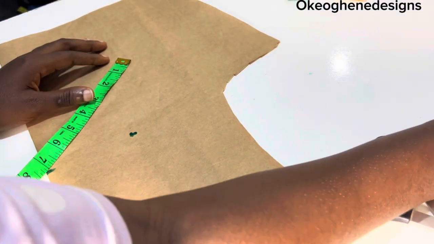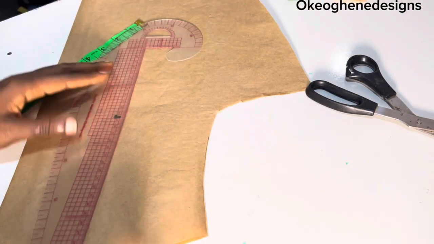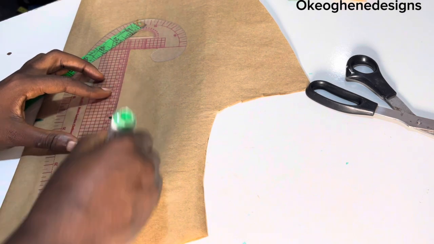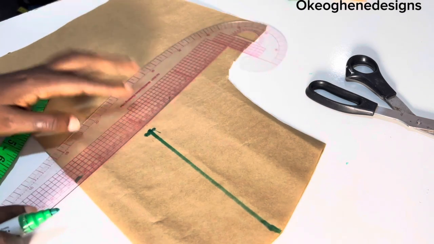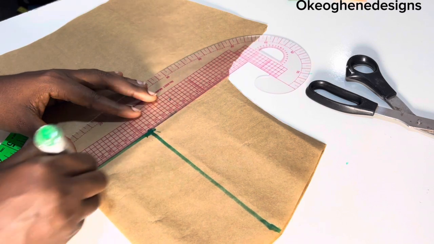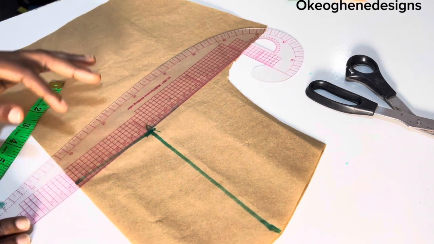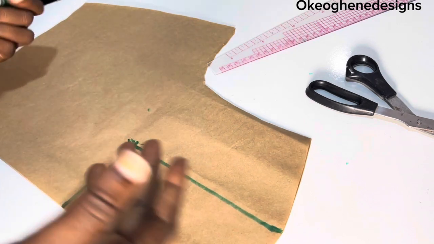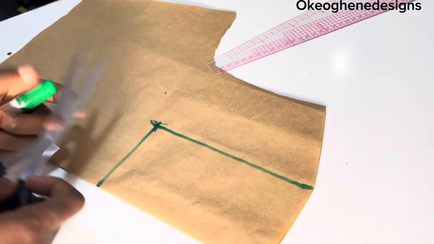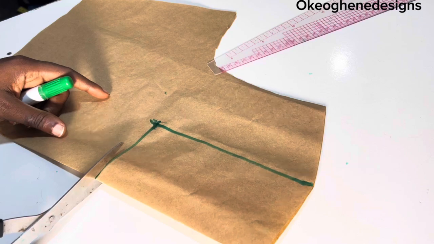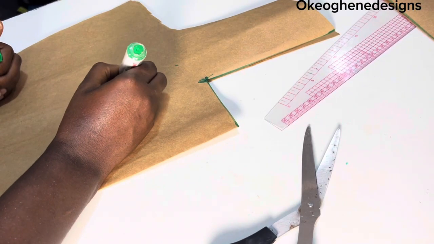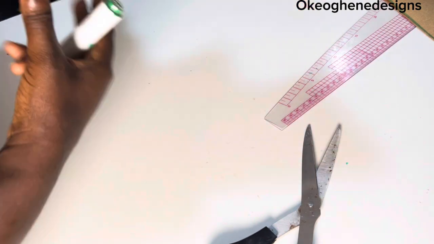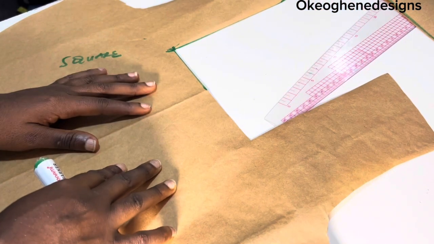You can actually adjust your neck depth. If you don't want it to be 7, you can make it maybe 4 or 5, so it's not that deep. Then you go ahead to cut. This is what it looks like.